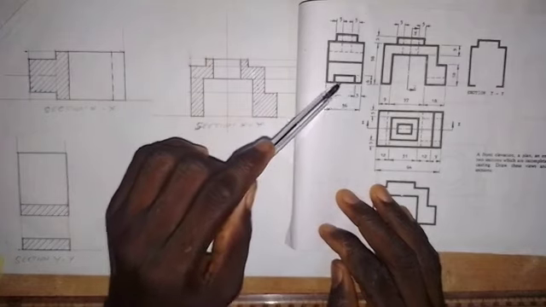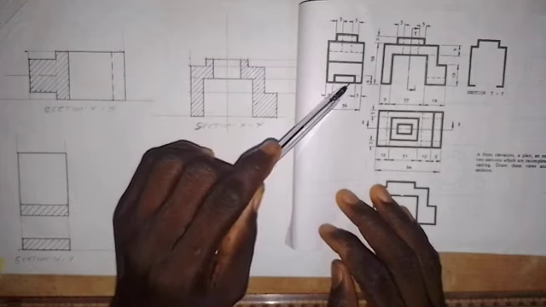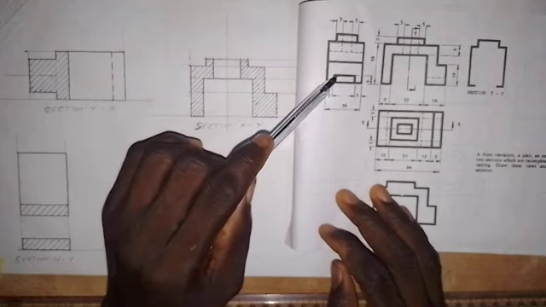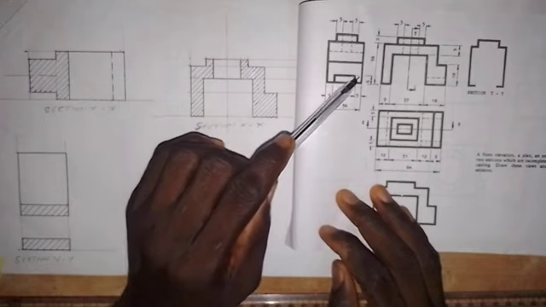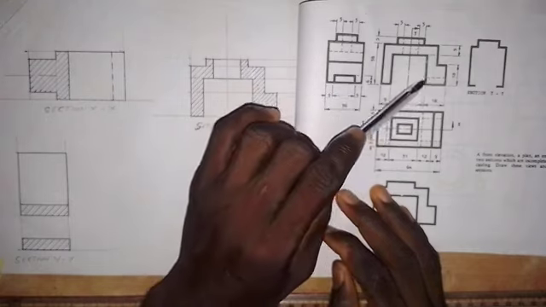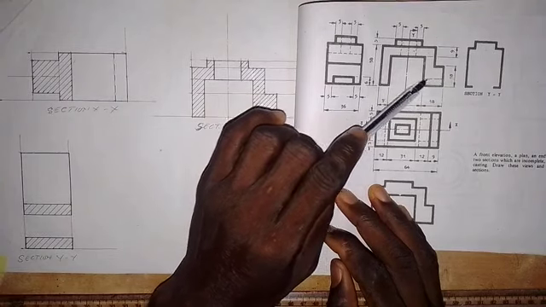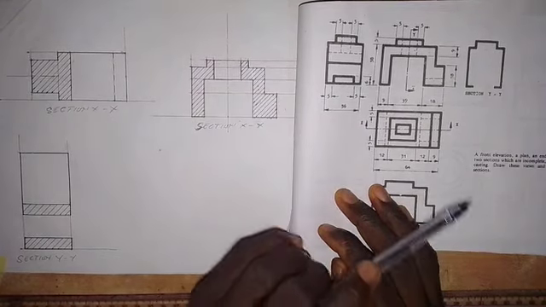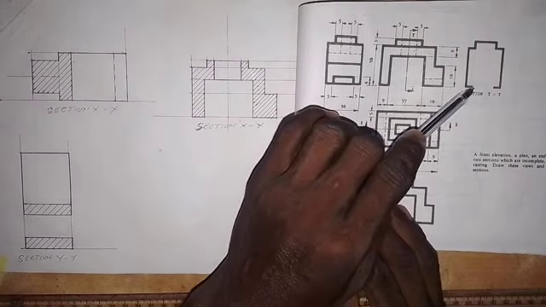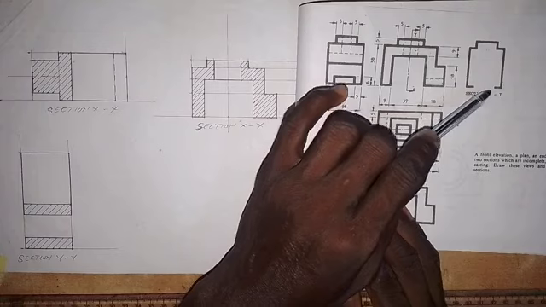We have a shape here, so we are going to see it here. It is hidden here in the front elevation, so we are going to have it within this part here, so that's why this space is left.